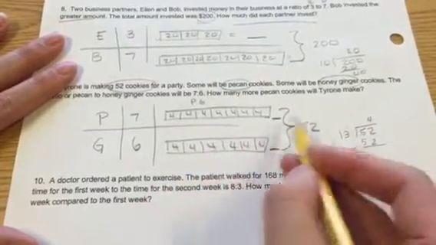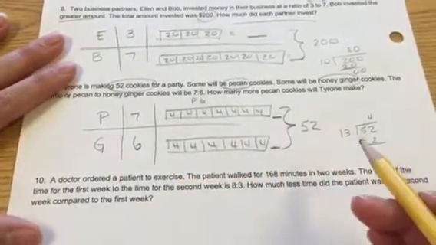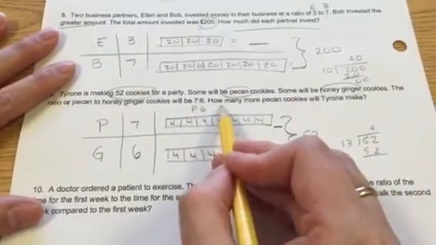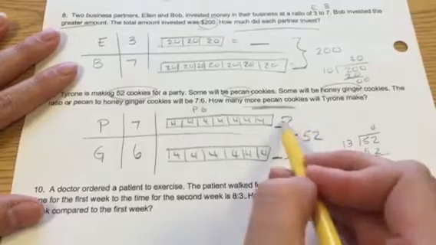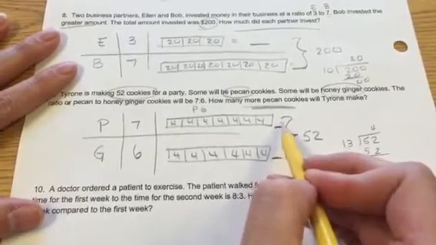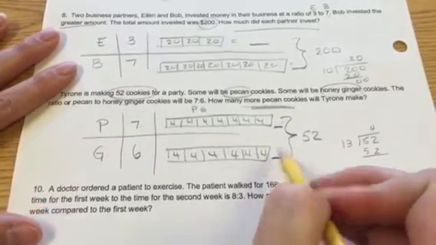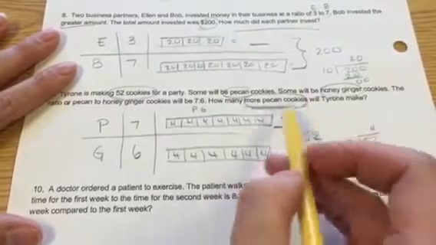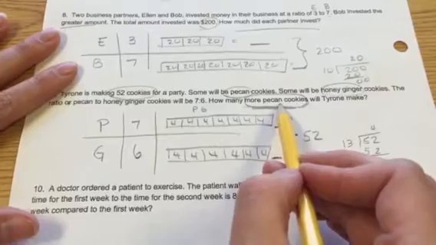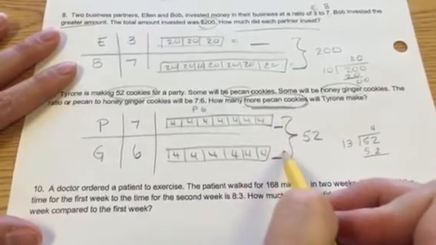So now we can get a total for each kind of cookie, but you need to go back. The question says, once you get that total, they want to know how many more pecan there are than the ginger. So besides just getting the number of each cookie, you have to subtract to find how many more pecan ones there are than ginger.